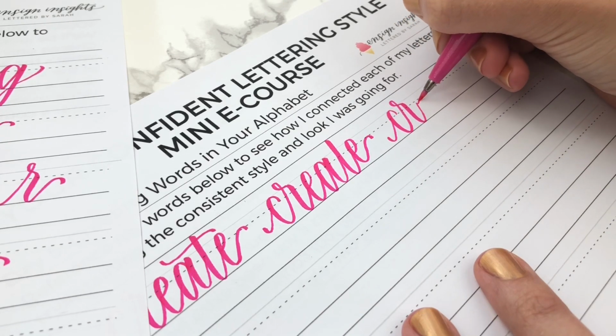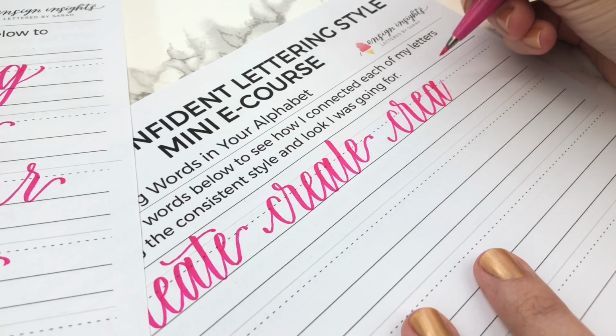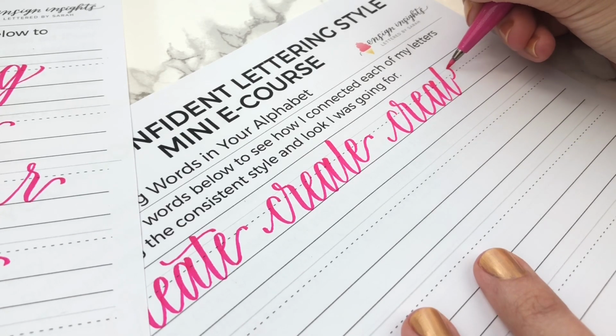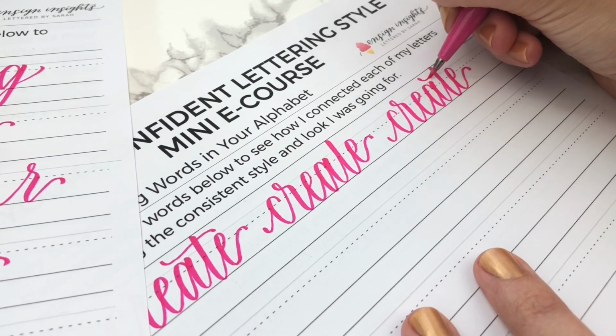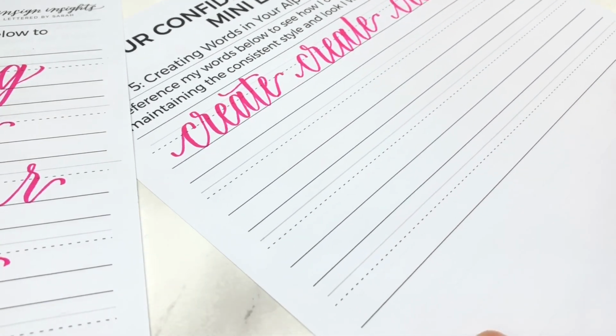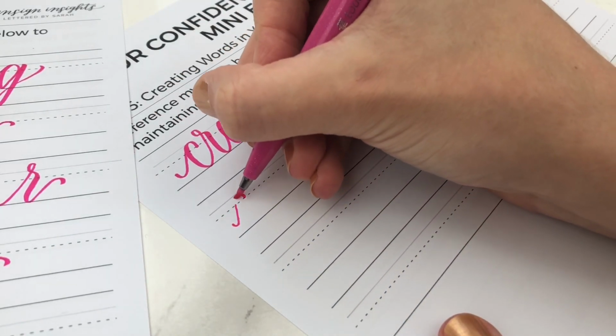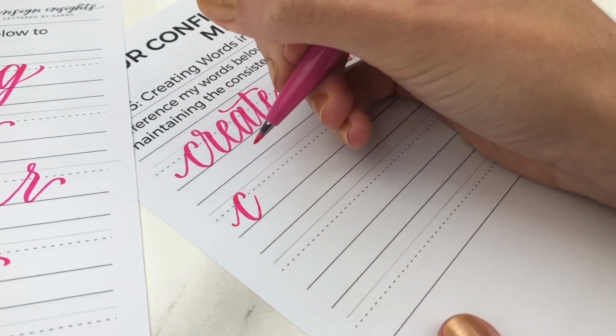If you are going to be switching up any of the 3 rules, size, angle, or spacing, just make sure that you are intentional with what you're changing so that it can be consistent throughout your whole word. Just know why you're changing it and be proud of what you came up with.